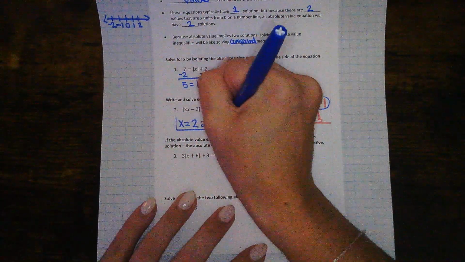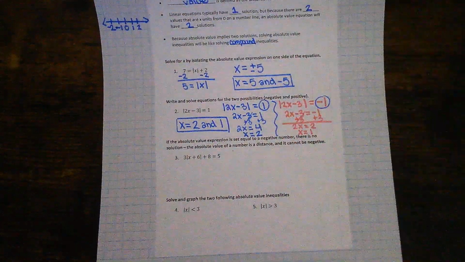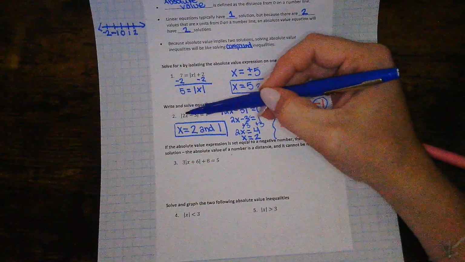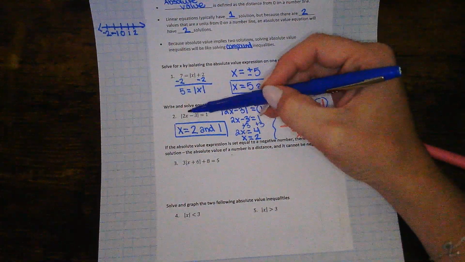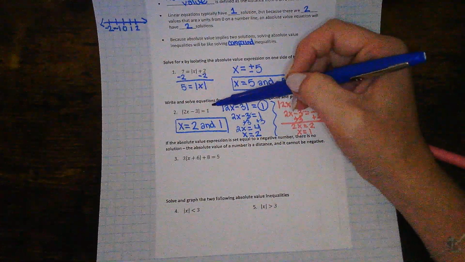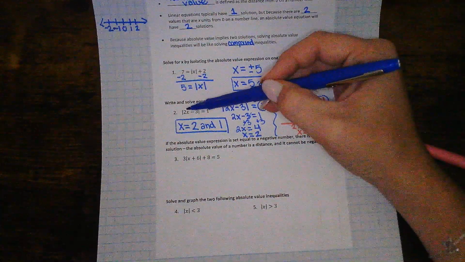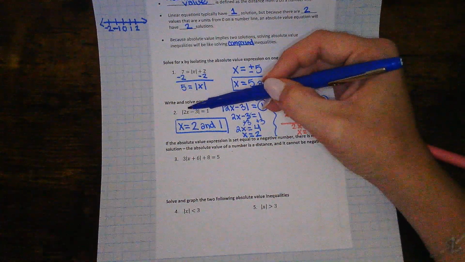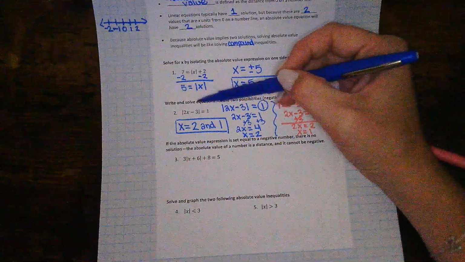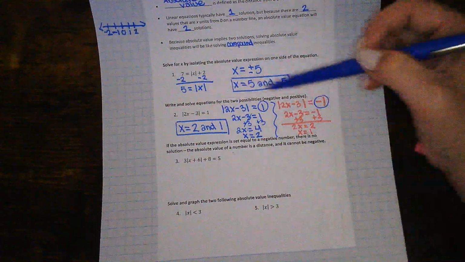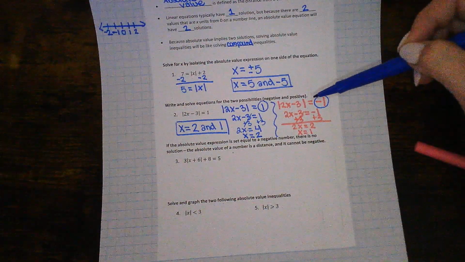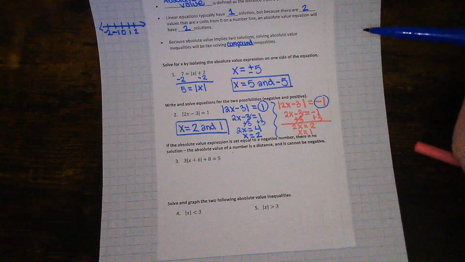And I'll prove that to you really quick and just show you why. If I plug 2 in to this equation, 2 times 2 is 4, and 4 minus 3 is 1, and the absolute value of 1 does equal 1. When I plug in 1, I get 2 times 1, which equals 2, minus 3, which is -1. But the absolute value of -1 is also 1. So that's why we set it to the positive and negative versions of the answer.